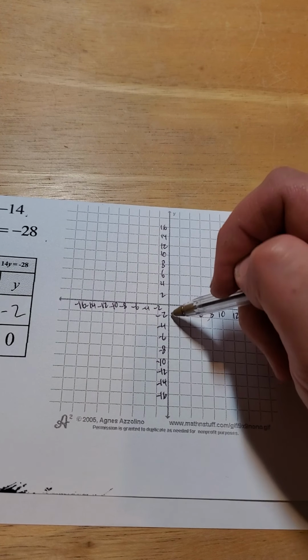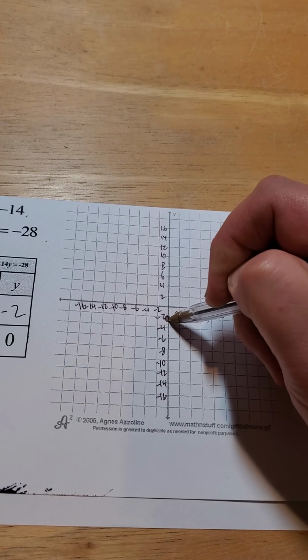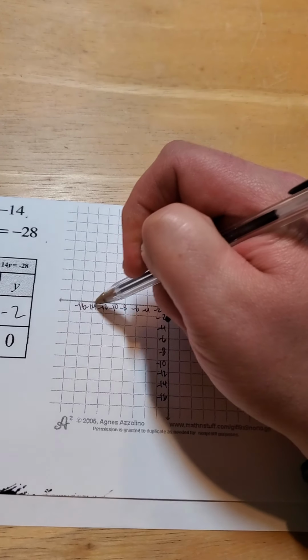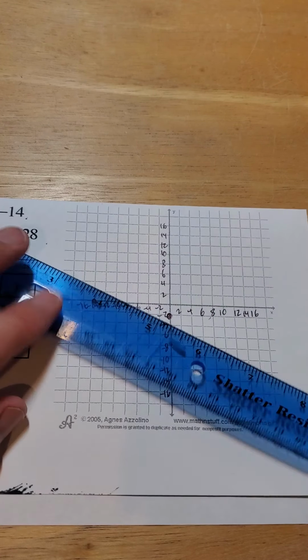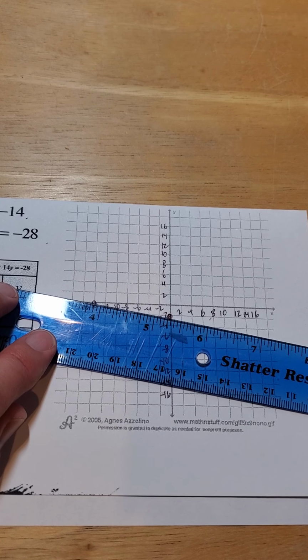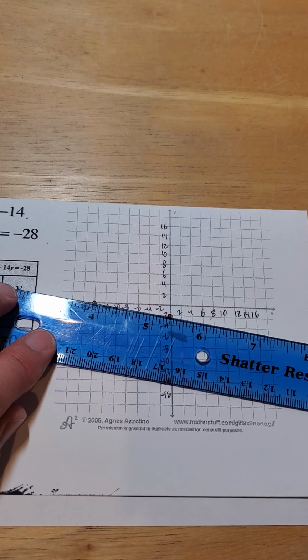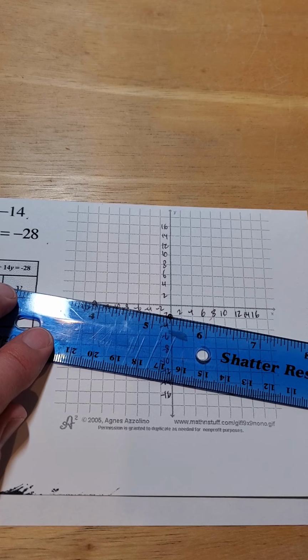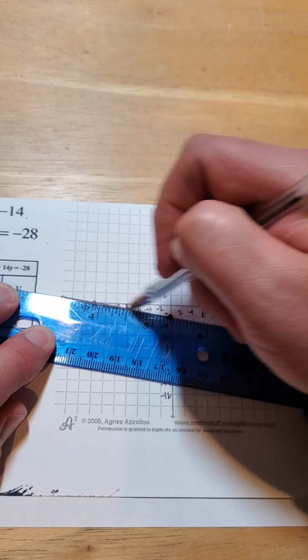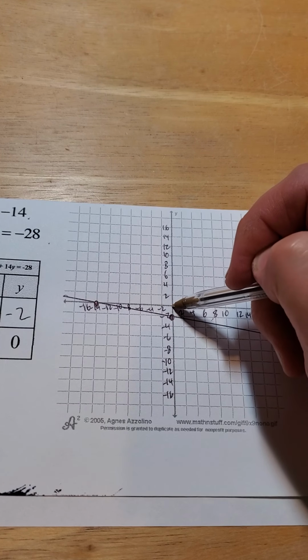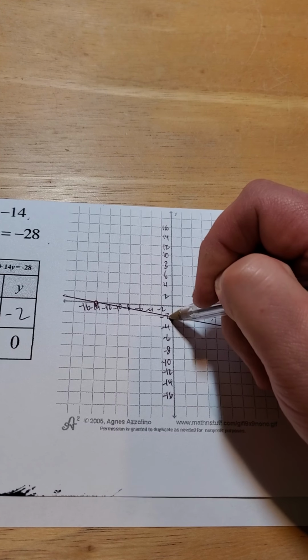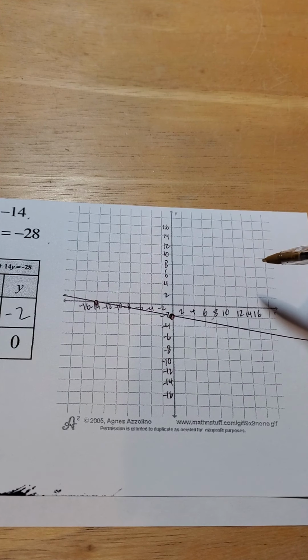Plot my points. Do you see what I see yet?